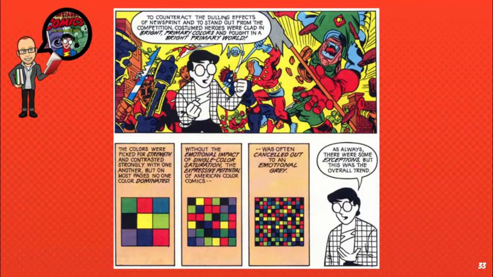To counteract the dulling effect of newsprint and to stand out from the competition, costumed heroes were clad in bright primary colors and fought in a bright primary world. The colors were picked for strength and contrasted strongly with one another. But on most pages, no one color dominated. Without the emotional impact of single color saturation, the expressive potential of American color comics was often canceled out to an emotional gray. As always, there were some exceptions, but this was the overall trend.